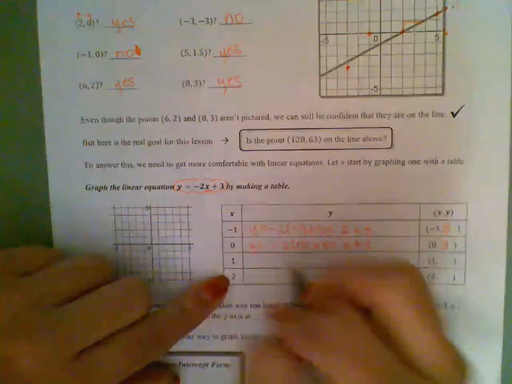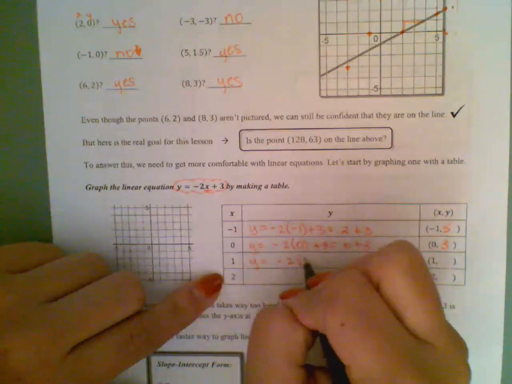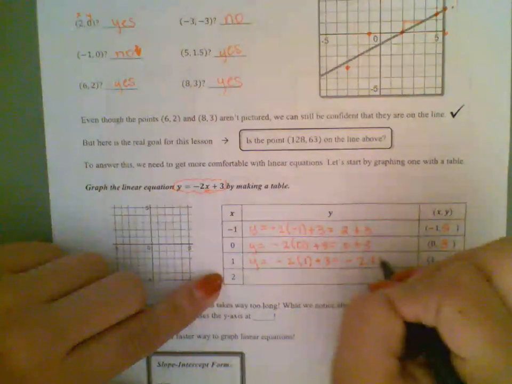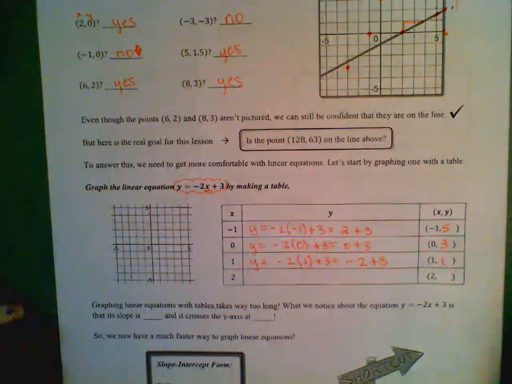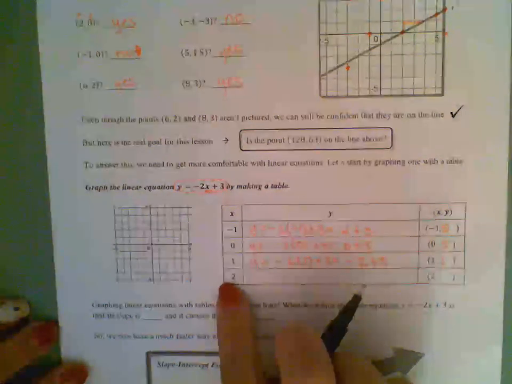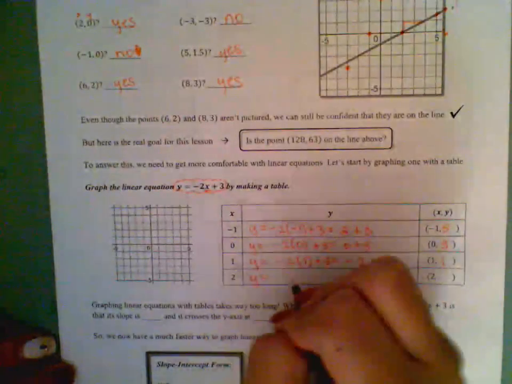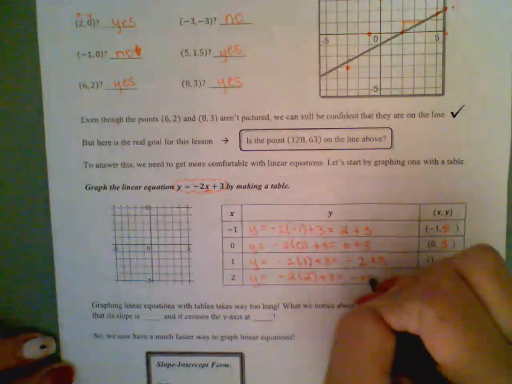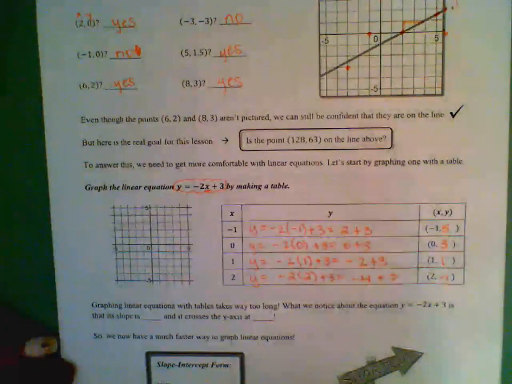Okay, let's try number 1. Y is going to equal -2 times 1 plus 3. That's -2 plus 3, which gives you a 1. You guys pause this video and you try the last one, number 2. We're plugging number 2 in. Okay, so you should have tried number 2. So you should have gotten y equals -2 times 2 plus 3, which is -4 plus 3, which is going to give you a -1.